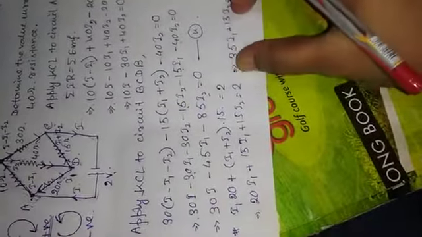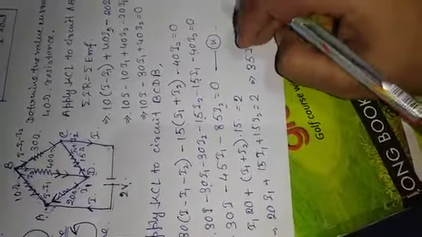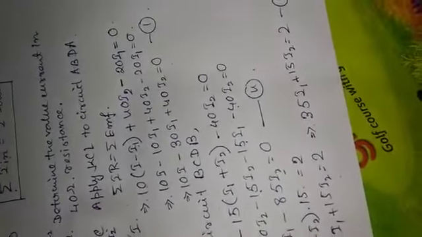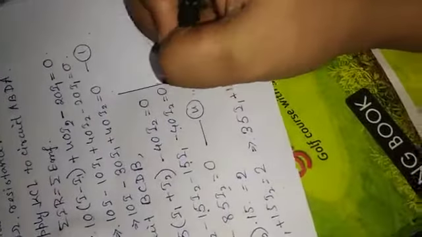So if I solve these three equations, I can eliminate any of these, or I just eliminate this I here from here. Whatever you want, you can do this by solving these three equations. Whatever we are getting, please check.